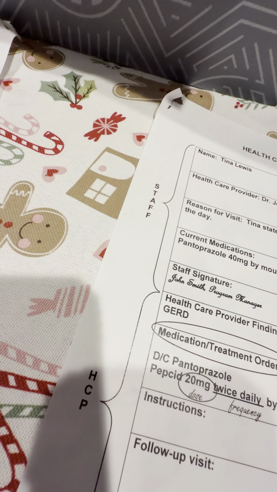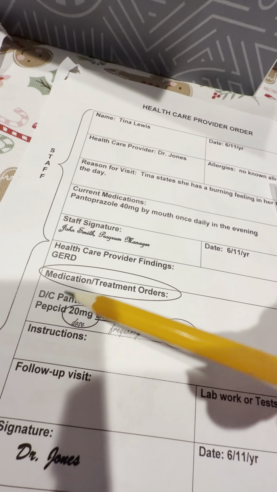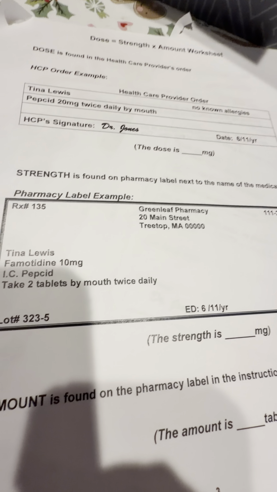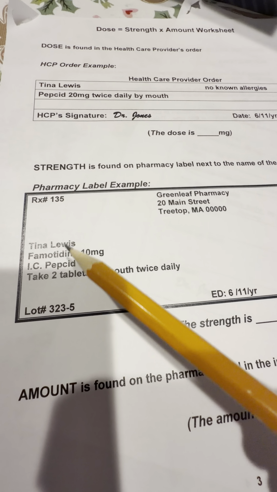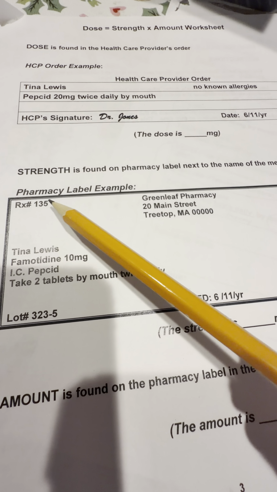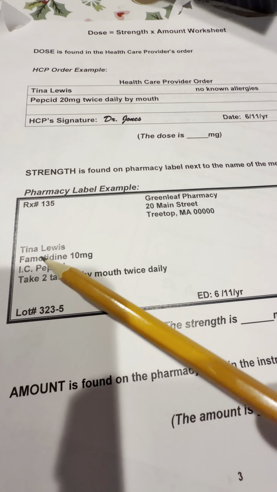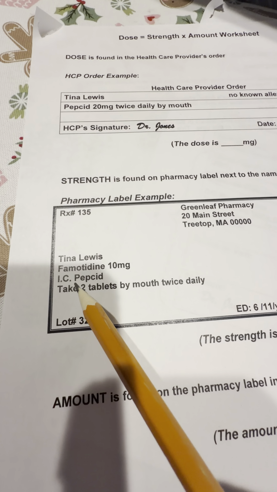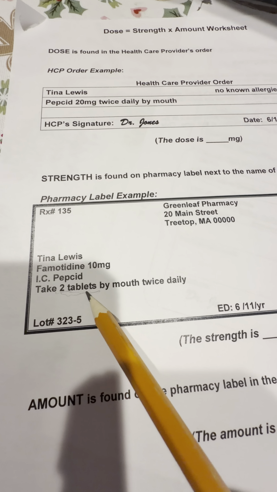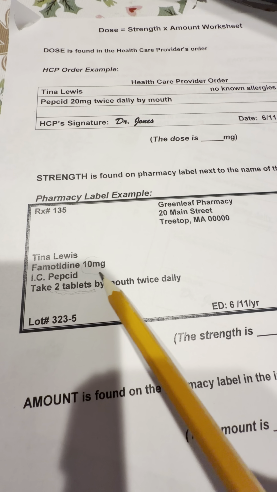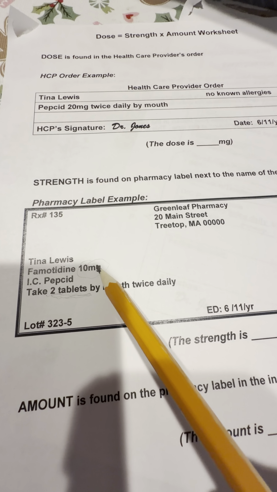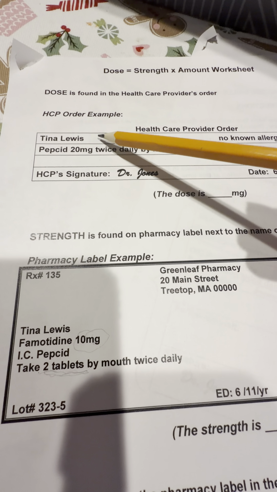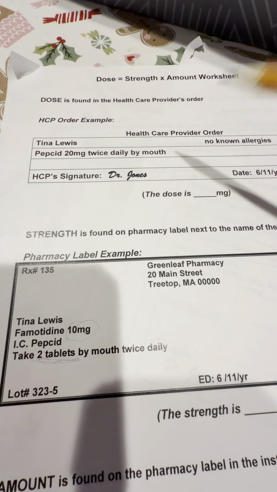All right, so next we're going to be looking at the new medication is Pepcid, and we have the pharmacy label here, and this is what the pharmacy label will look like. It'll have the RX number, the name of the pharmacy. It's going to have the generic, the name brand, and how much to take. And this is where you're going to find out the amount. So we need to give 2 tablets, and it's 10 milligrams. So 10 milligrams and 10 milligrams is 20 milligrams, and that is what the doctor's order is. The doctor's order is for 20 milligrams twice a day.